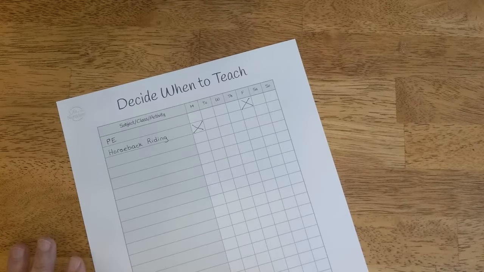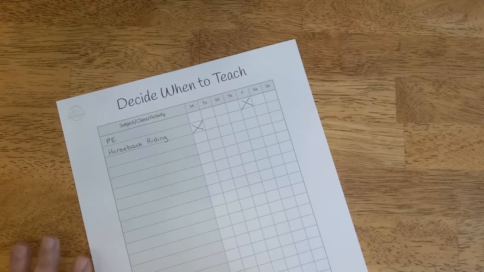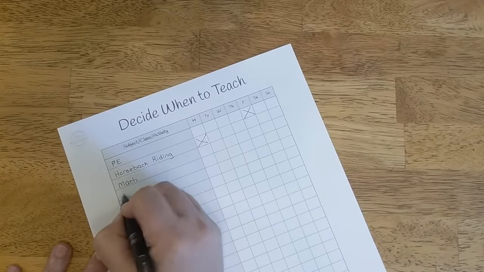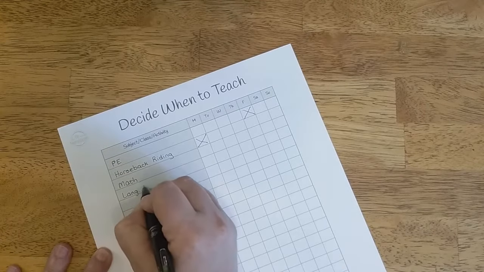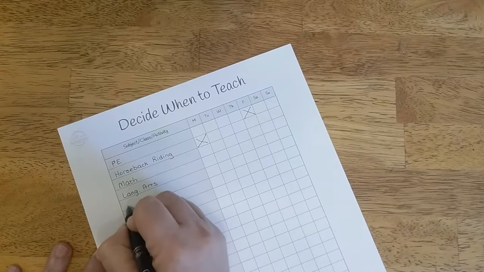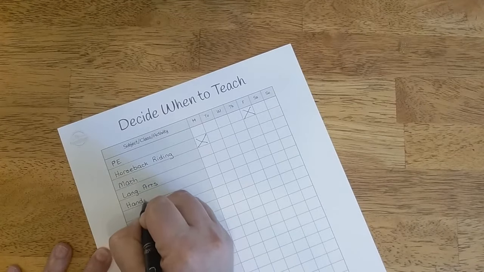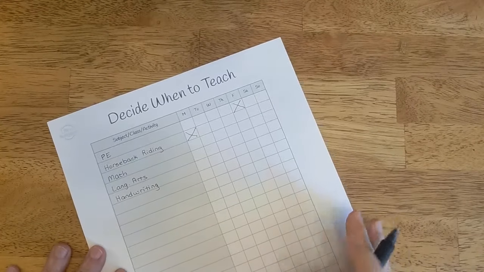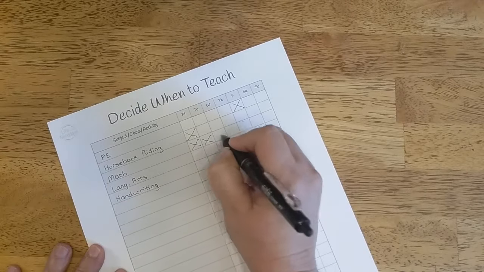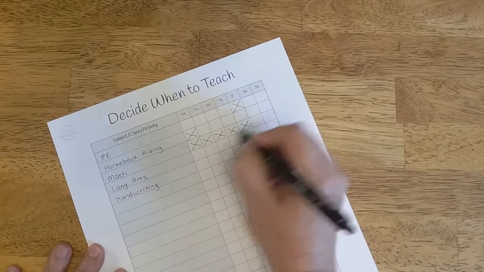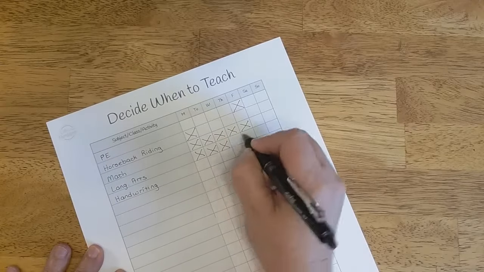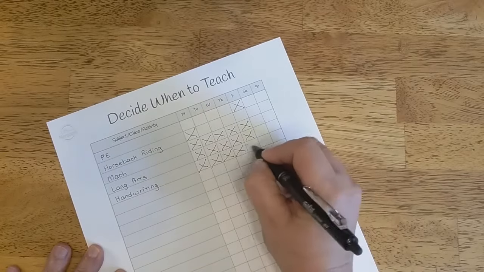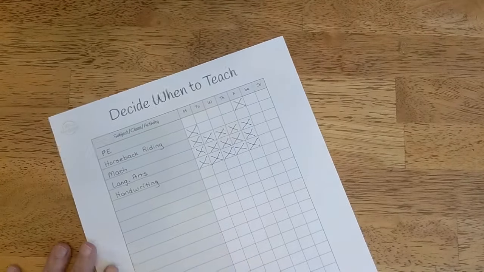Next, I will fill in the subjects that I know we do every single day. For us, that is math, language arts, and handwriting. These are the things that we do every single day. So I will go ahead and mark all of the boxes for these subjects. Okay, so I got all those in there.